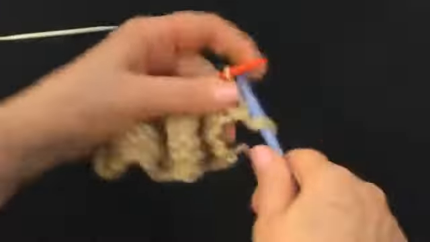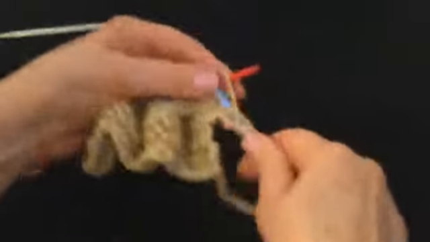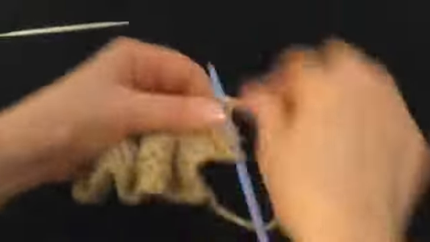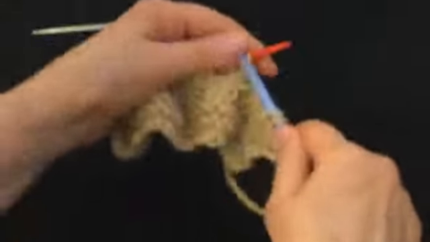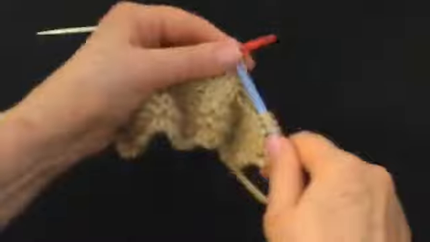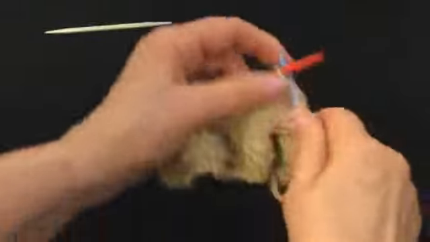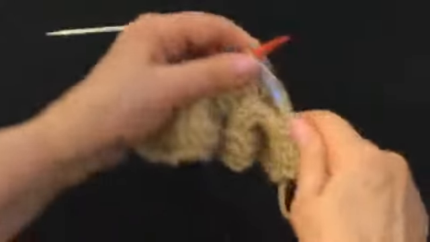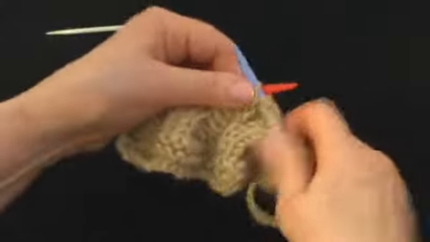So it's my 4 purls here to start with. Six knit stitches.